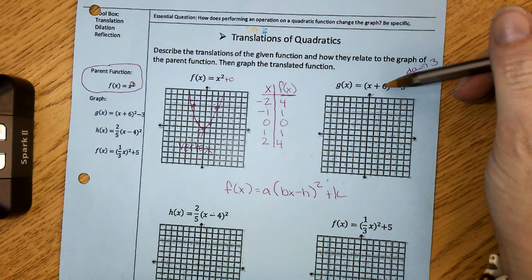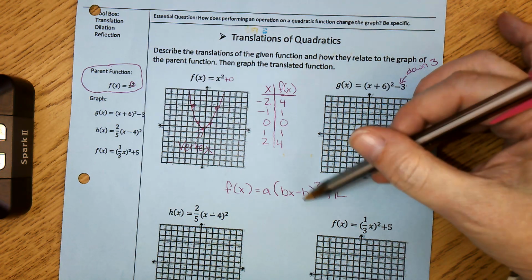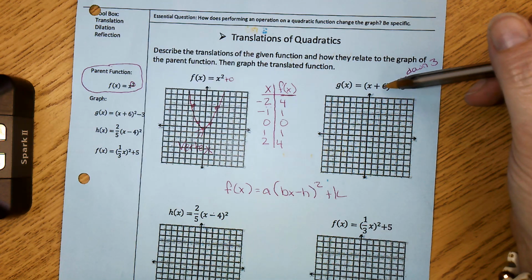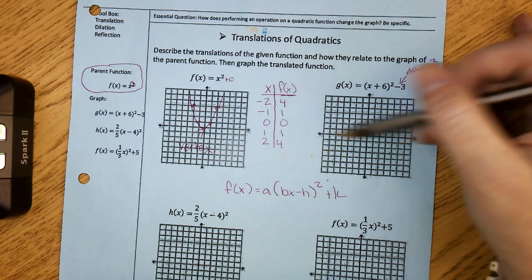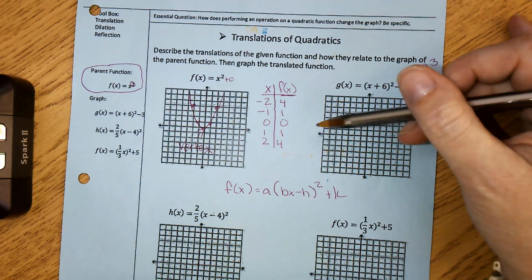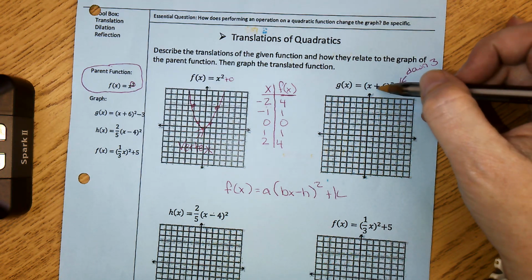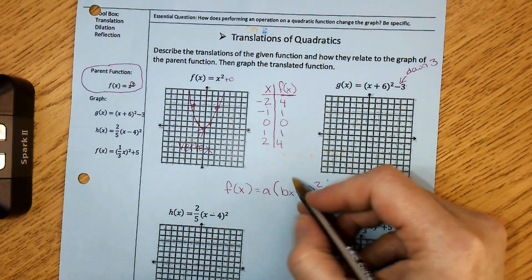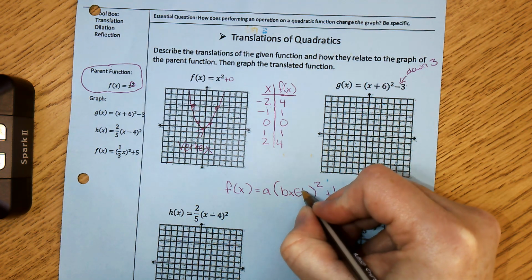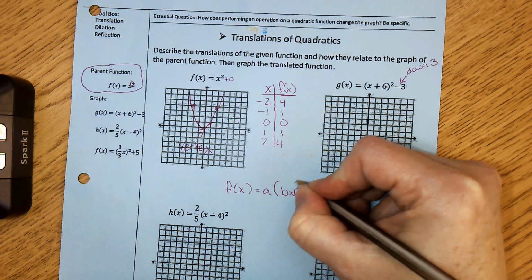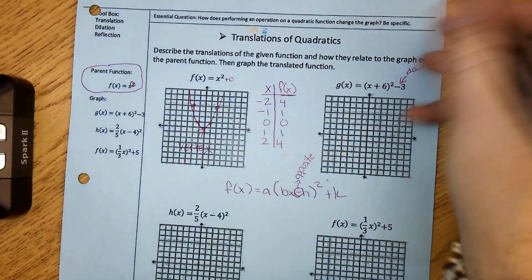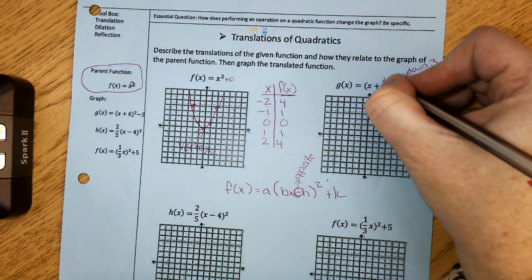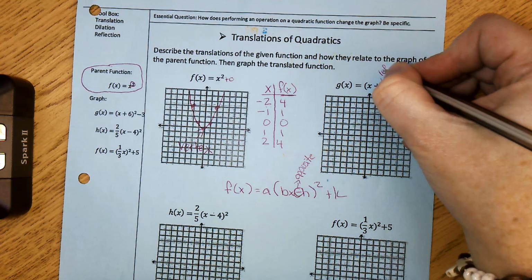All right, 6. 6 is at h. 6 is inside with the x, so therefore it affects the x. So when we affect the x, we go right, left. Our natural inclination is to go right because it's a positive 6. But remember, our negative sign here tells us we go opposite. So instead of going to the right, we will do the opposite and go left.